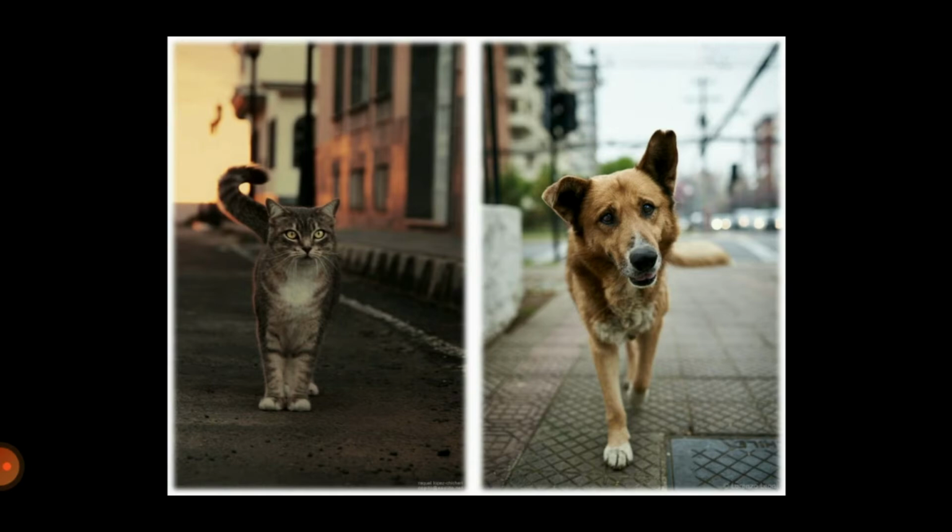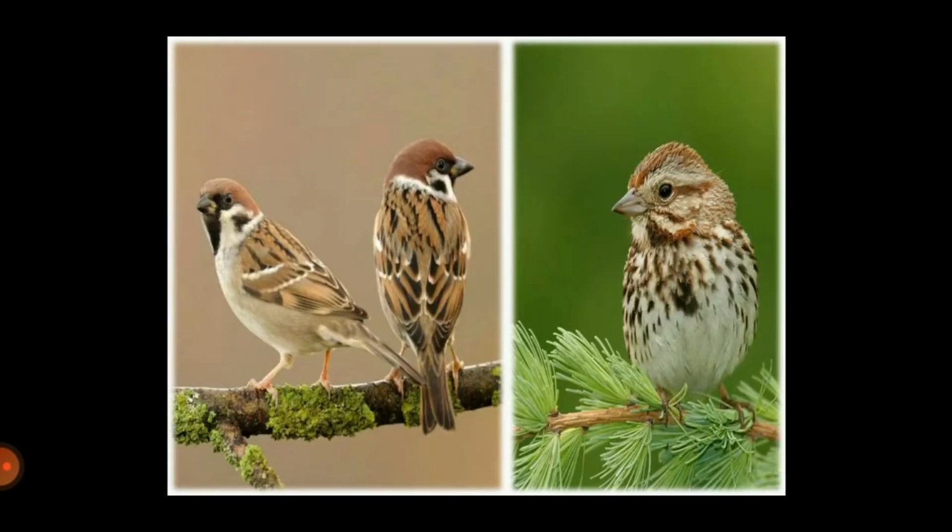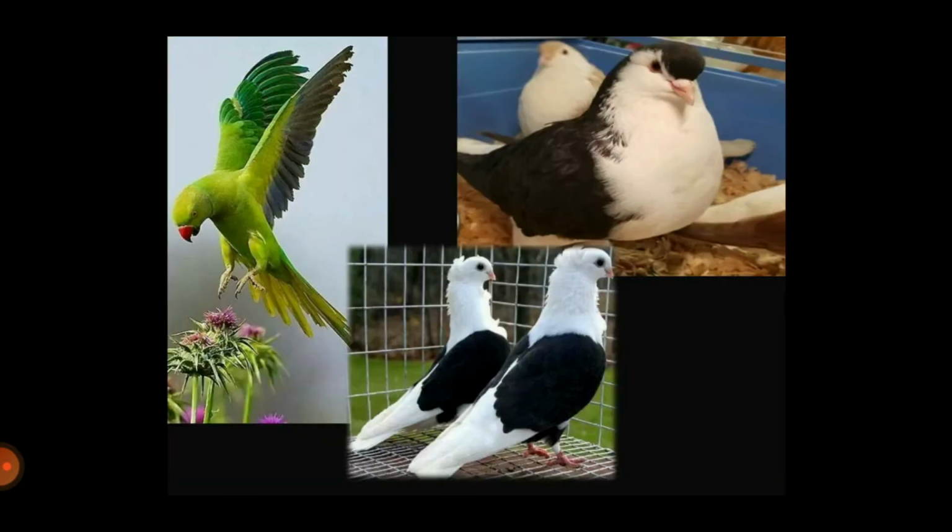We have a discussion here about a cat and a dog. This is all about a wild animal. Wild animals are more powerful and they have more competition capacity. So now we have this animal. You all have an idea. This is a bird, a sparrow, which is very common. It is located everywhere. You can find it in the village, town, and cities. Everywhere you can find this bird.